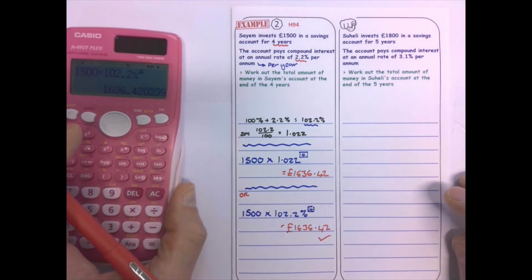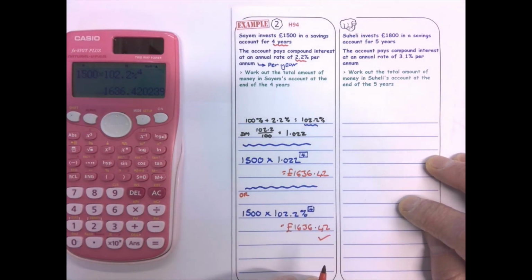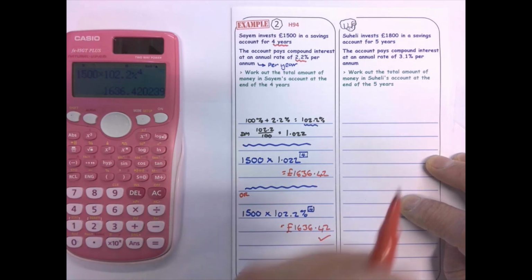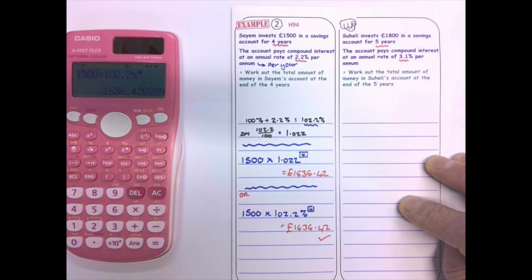Okay, so what's going on with the Your Turn? Haley is investing £1,800 in a savings account for 5 years. The account is paying her compound interest of 3.1% per year, per annum. We've got to work out how much money she's got after 5 years. It's the same sort of story.